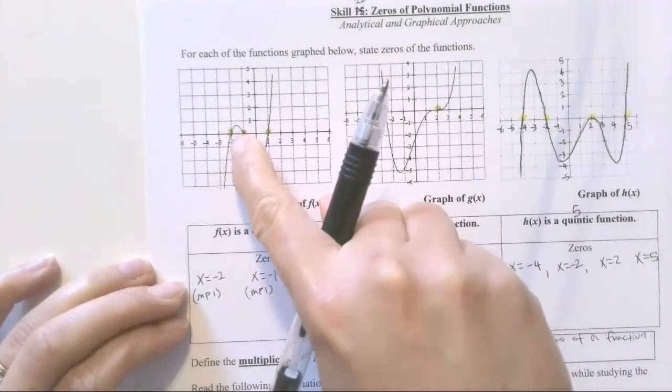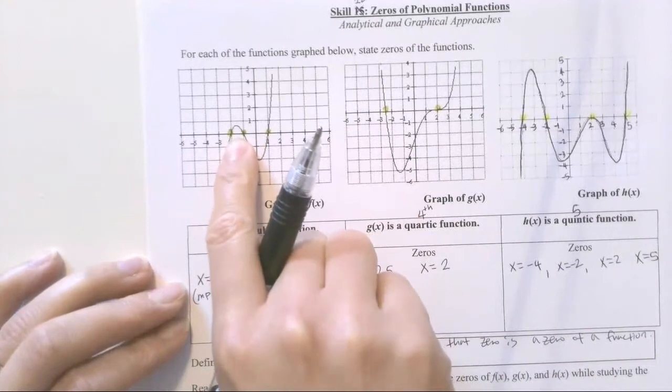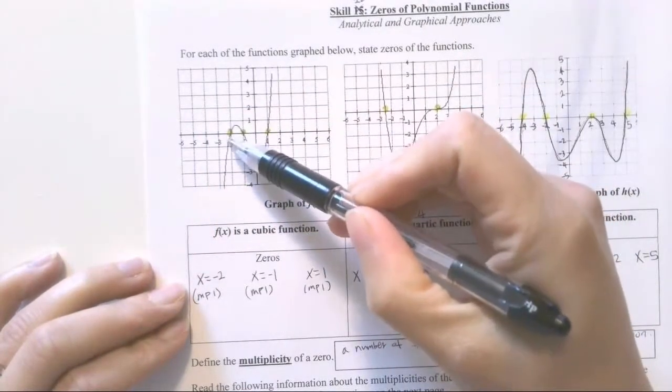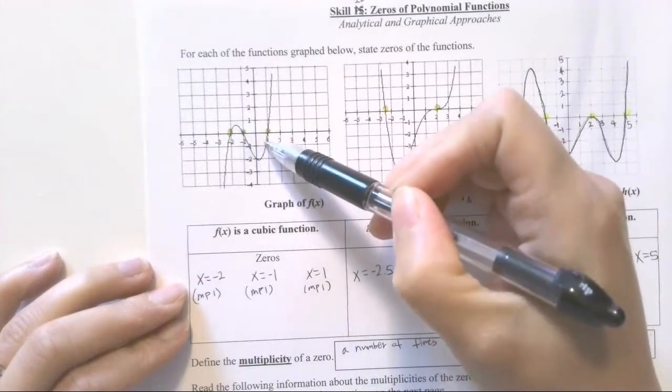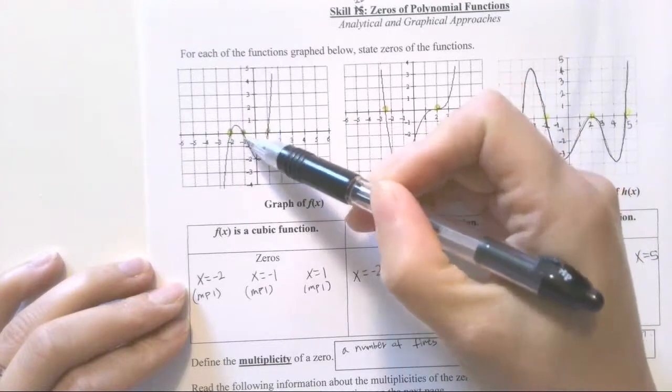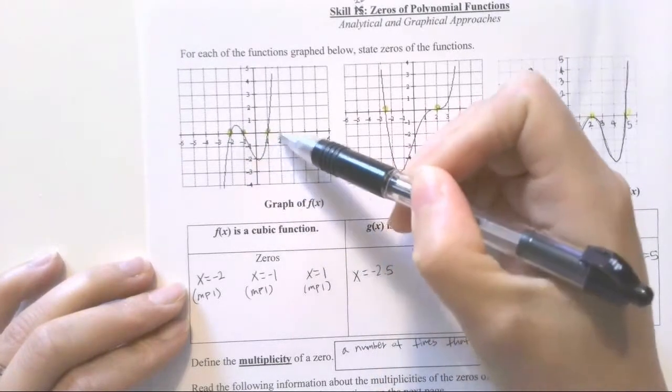And I want you to look at the behavior of the graph at that zero. I'm not talking about the overall shape. Like at that zero, what does the graph look like? Do you guys see how it's just going straight through the zeros? Yeah. So all those 3 have a multiplicity of 1. All right, let's keep going.